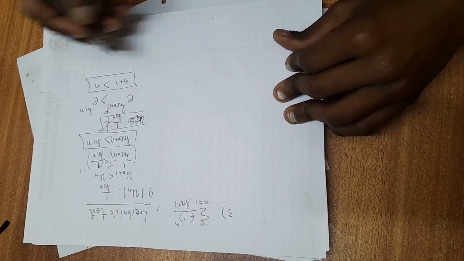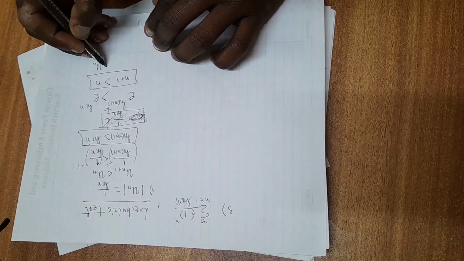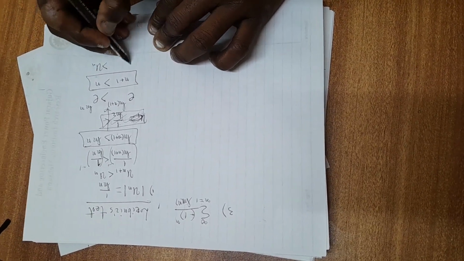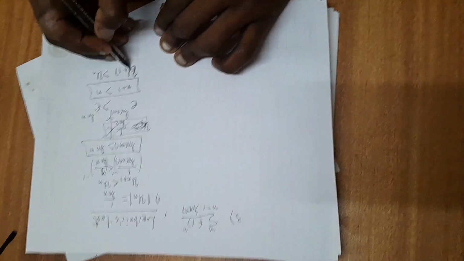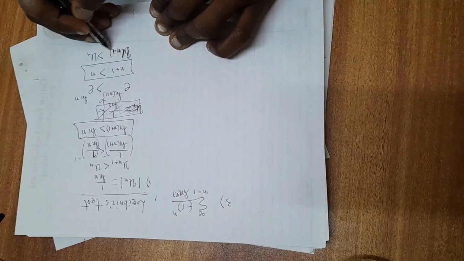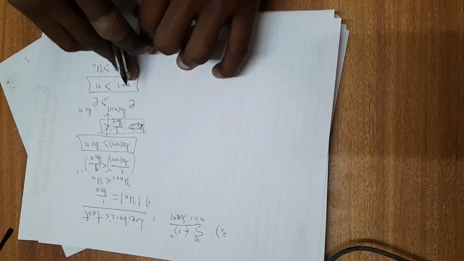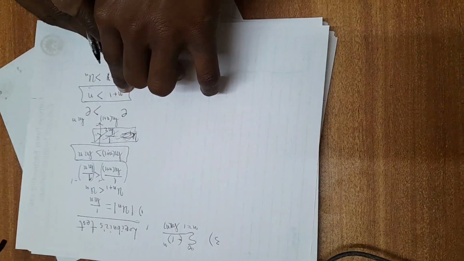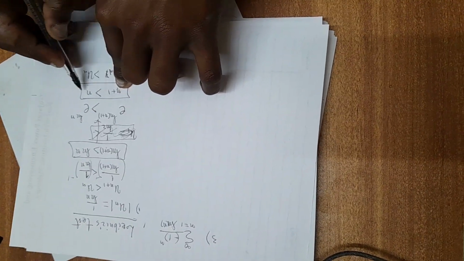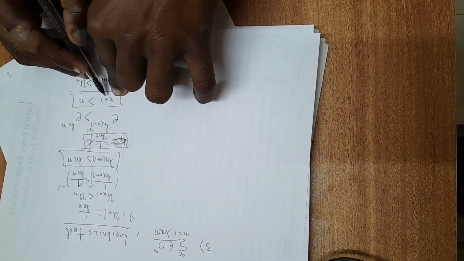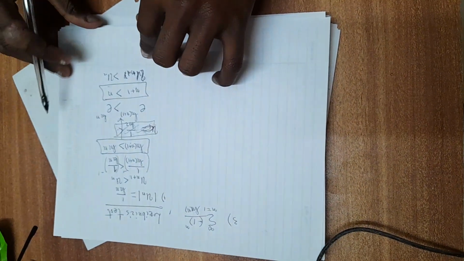So in this way it is proved that un plus 1 is always less than un. Whatever n I put here, if n is 1, it will be 2, and 2 is greater than 1. If this is true, so this one will also be true.